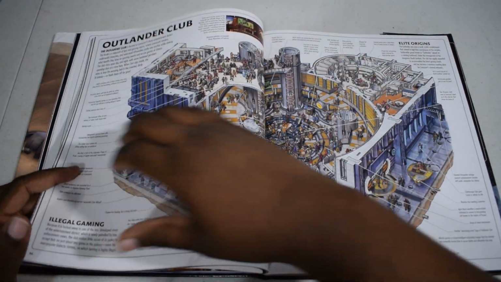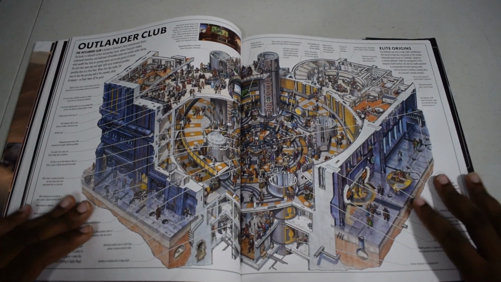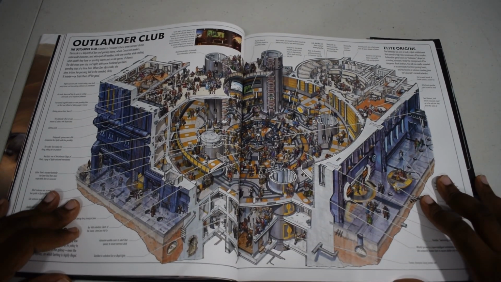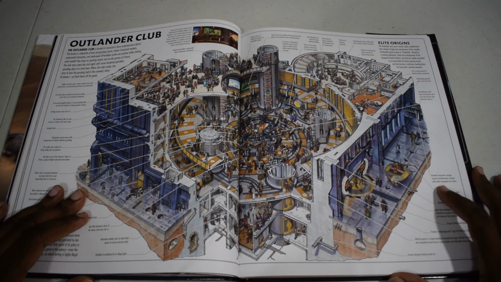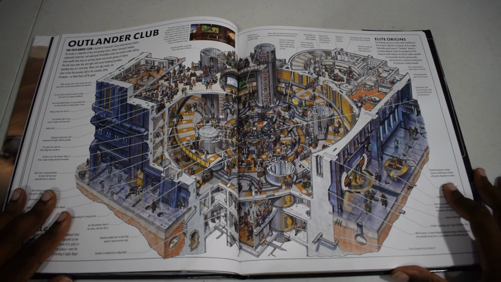Next up, we'll check out the Outlander Club from Episode 2. So this is the infamous club where Zam is running away from the Jedi. She sneaks in here and ultimately gets that hand cut off.